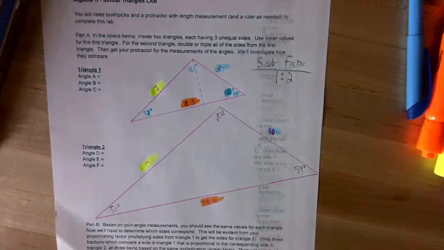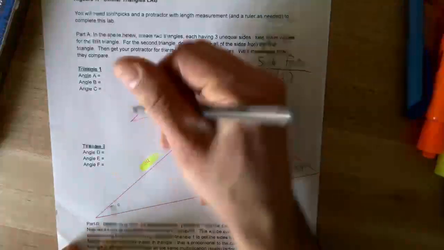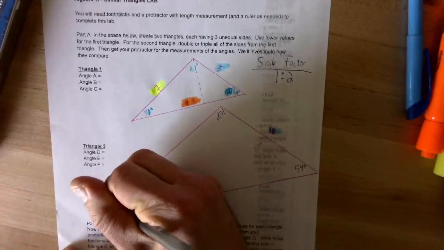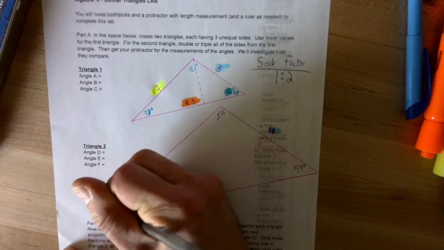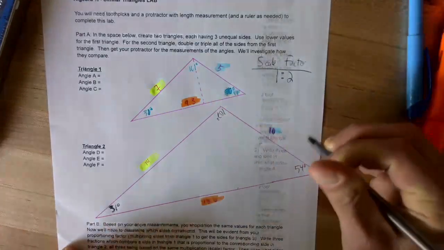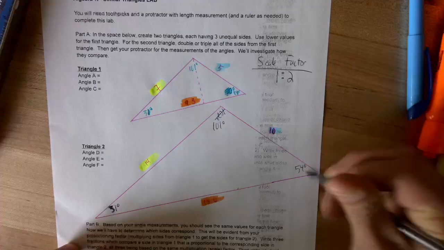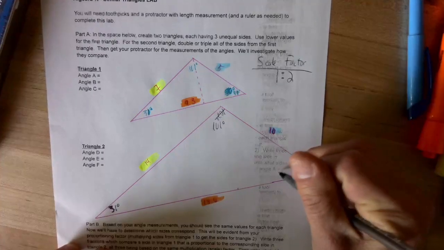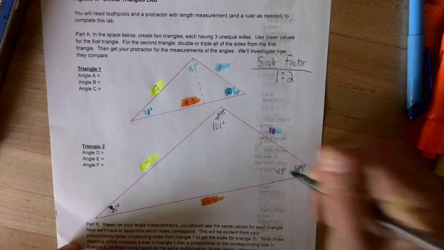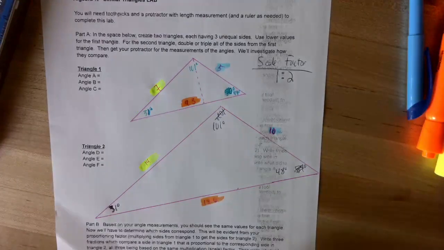Nonetheless, I hope you see that even though I didn't do a very good job drawing by hand, the mathematical relationship holds up. All right, so that's supposed to be 101. That's supposed to be roughly 50 degrees. Or maybe it's 48 degrees. I don't know. Okay?